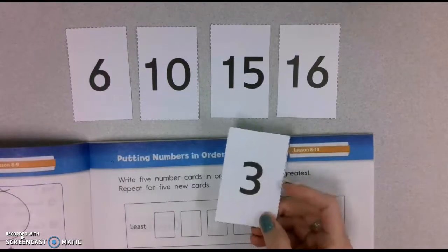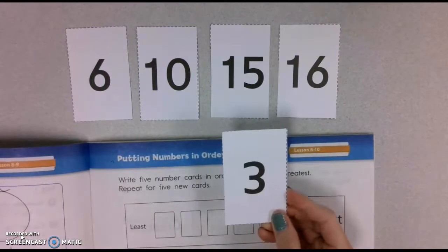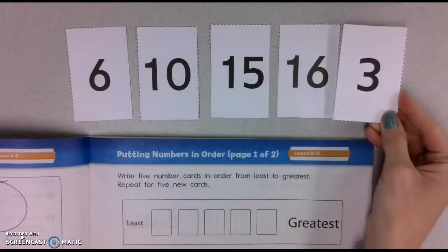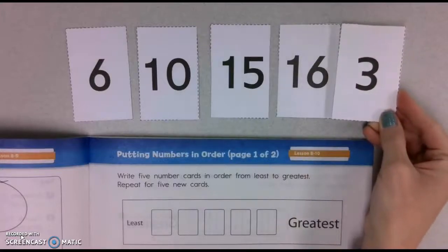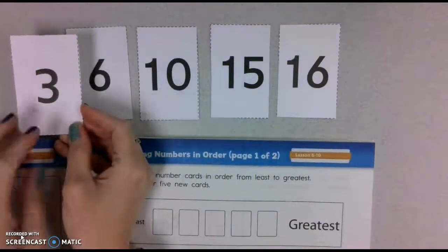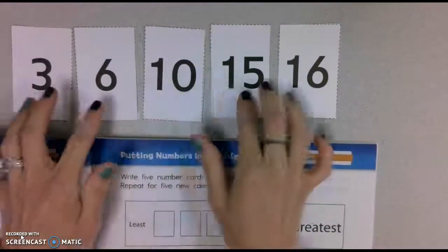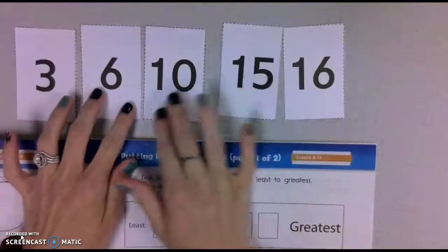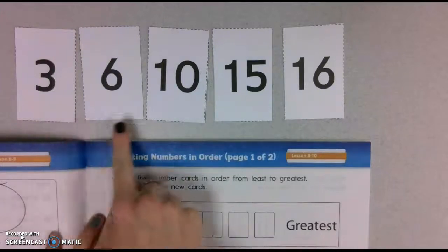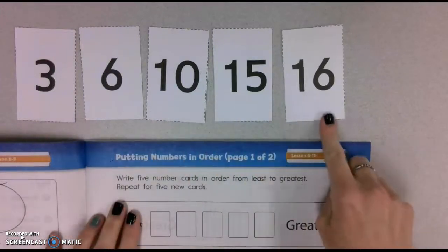And my last number is the number 3. Is the number 3 greater than 16, or is it less than 6? Right, it's less than 6. So now I have my cards in order from least all the way to the greatest number.